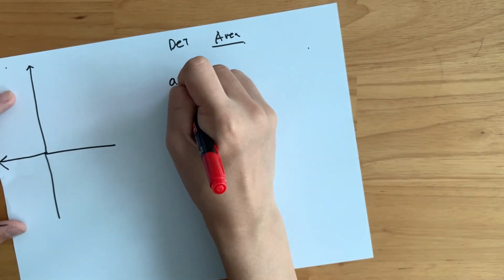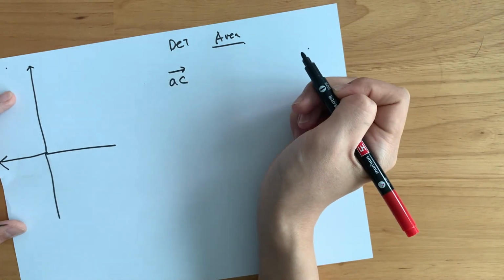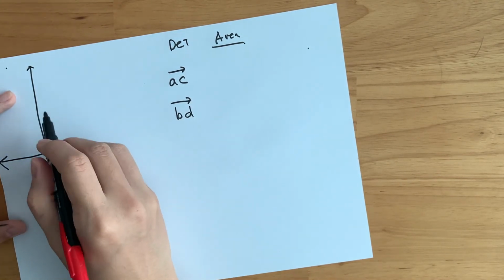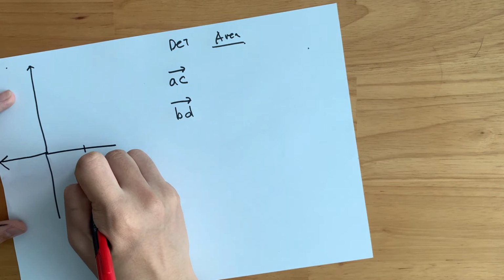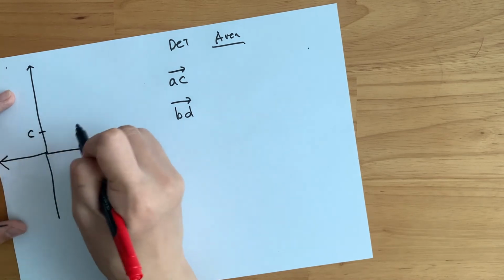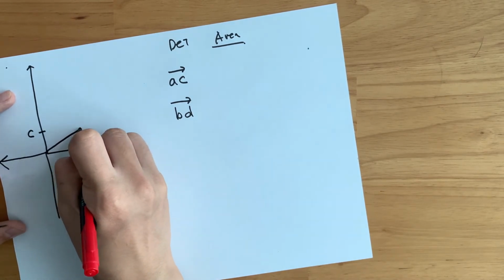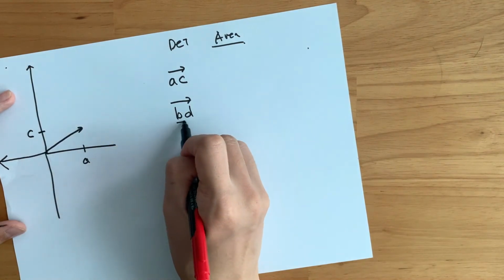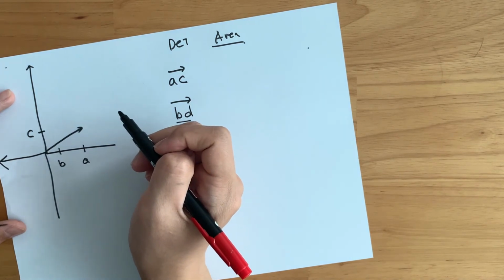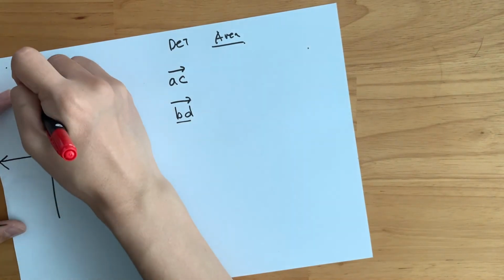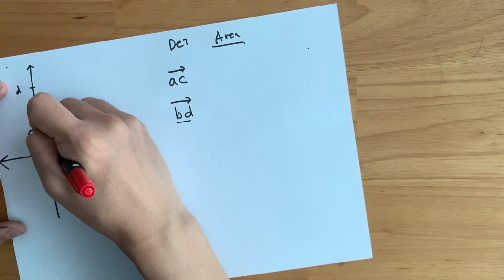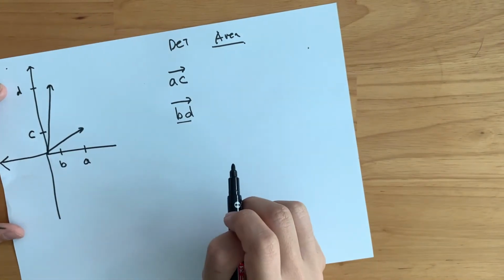Let's say there's a vector AC, and a vector BD. A is the X part, and C is the Y part, so you have this vector. And for the BD graph, let's say B is here, and D is here, so the BD graph looks like this.